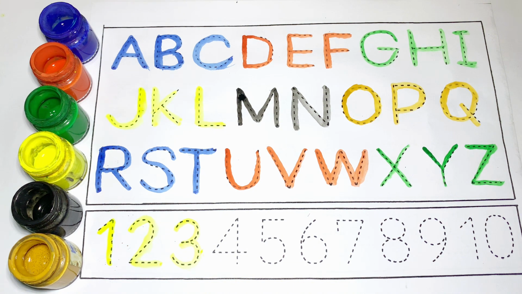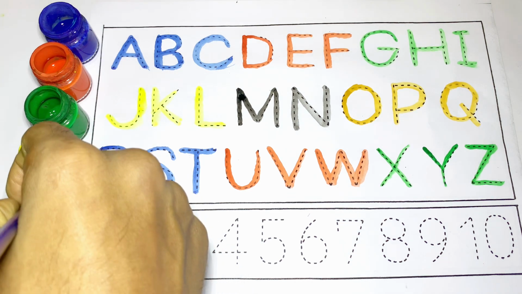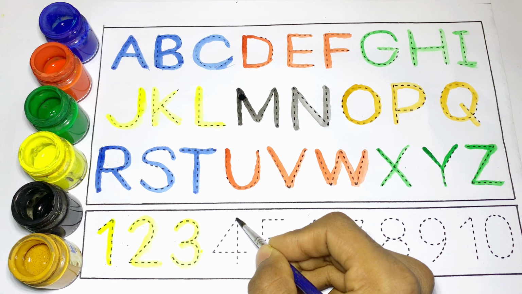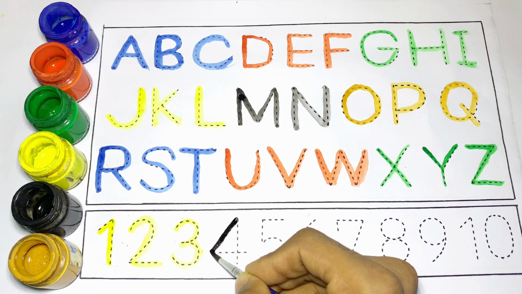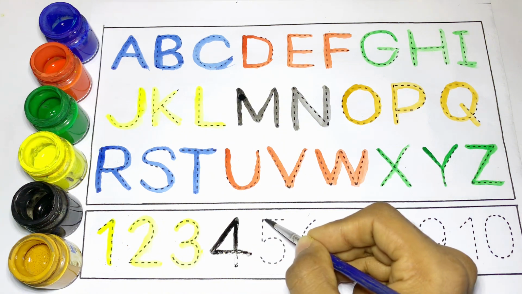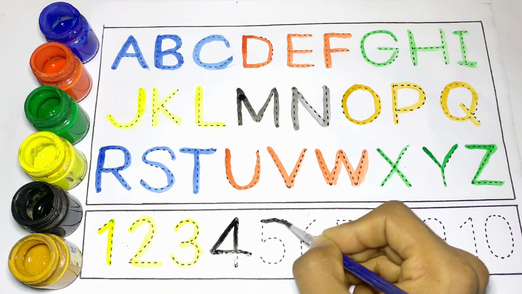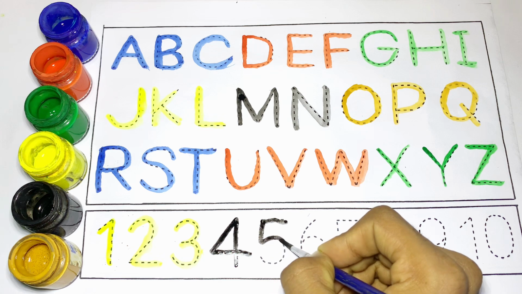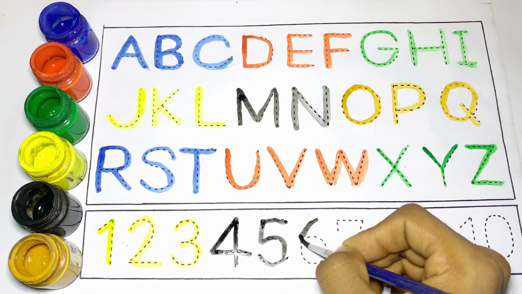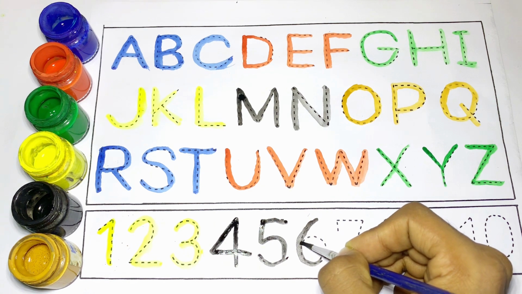Kids now draw 4. The numbers of 4. And use black color. F-O-U-R 4. F-I-V-E 5. S-I-X 6.